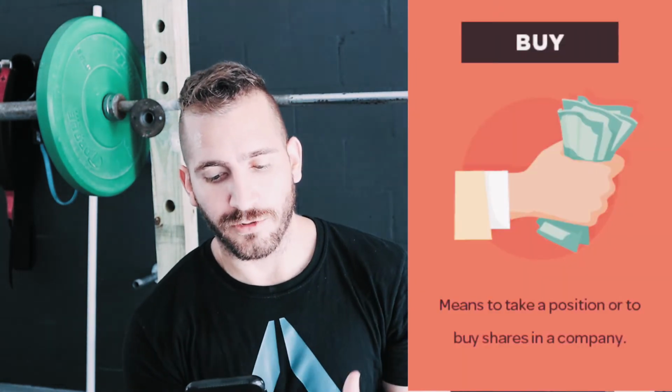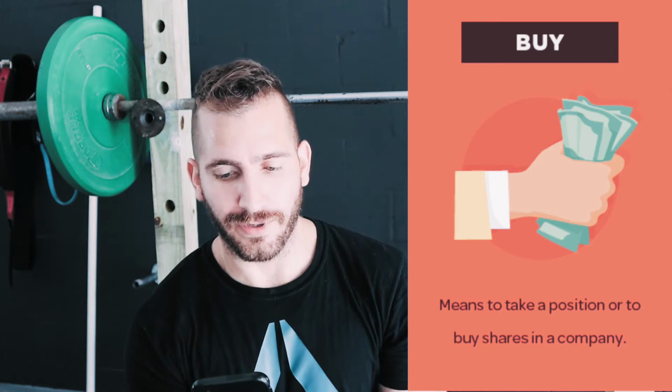So let's go. The first word that we have is buy. Buy means to take a position or to buy a share in a company. That means when you buy a stock, or when you buy a share, or a fractional share.